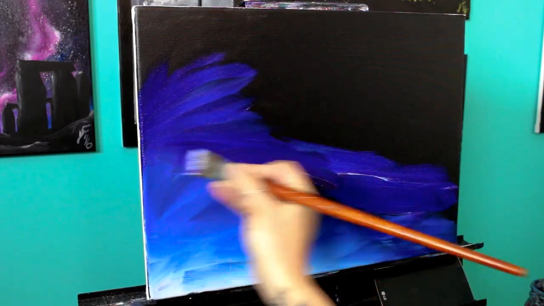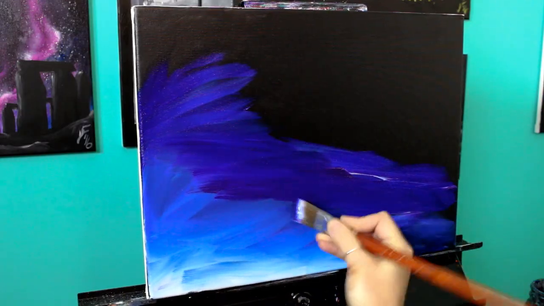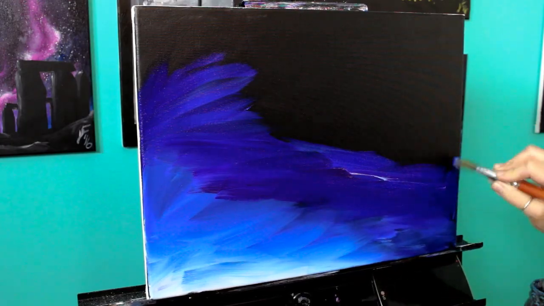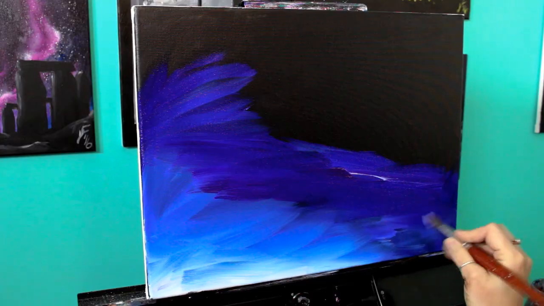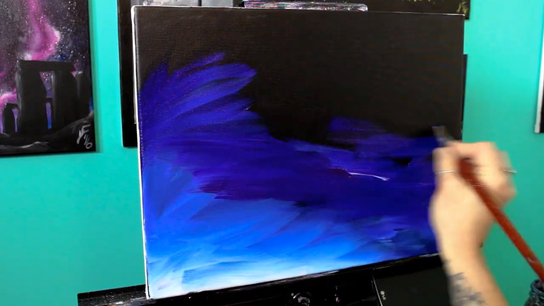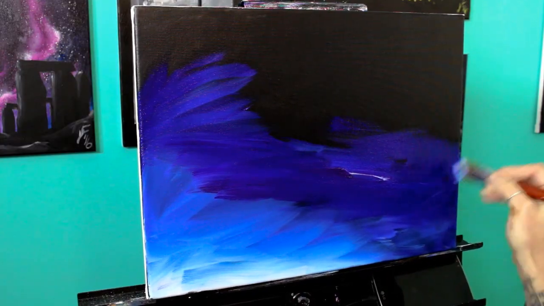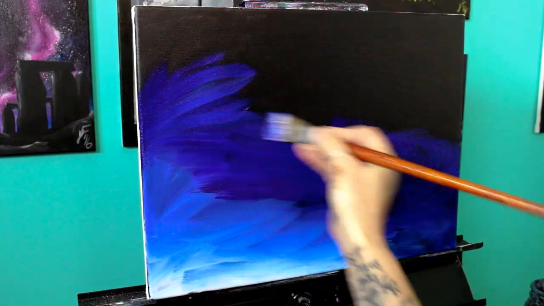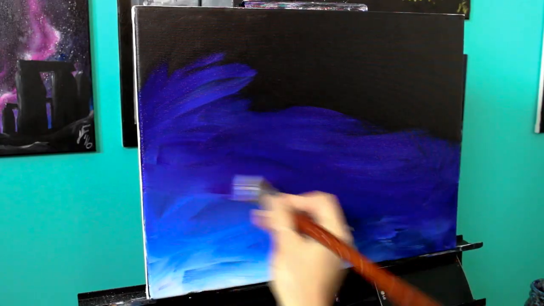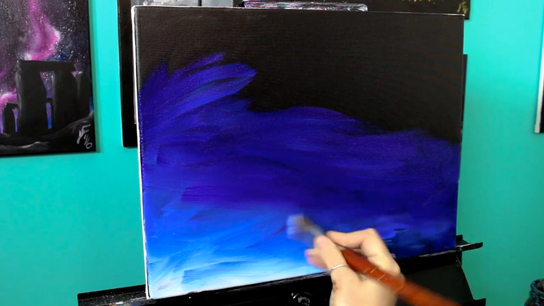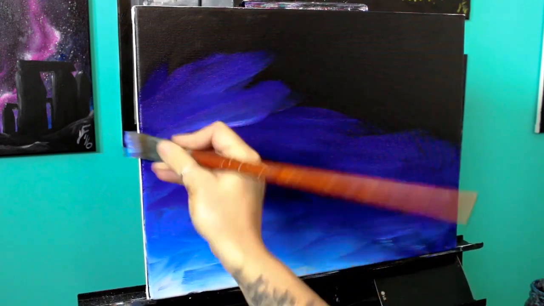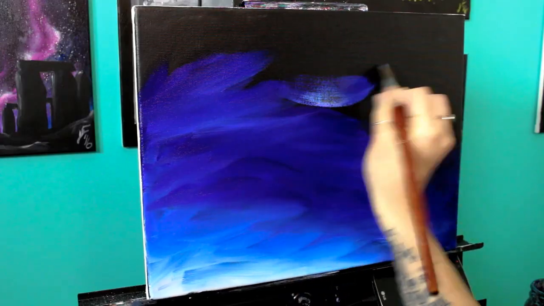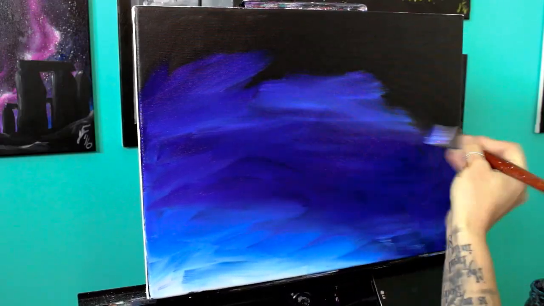Now, if I decide that I want a little bit of that white here and there, so kind of like little glow spots in the background, like you would see in a bokeh Christmas light painting, even though I haven't picked up more white, there's still some in my brush. So just get rid of that line a little bit. If I push a little harder right there, I deposit a little bit of white, and now I've got a little bit of a brighter spot in there.